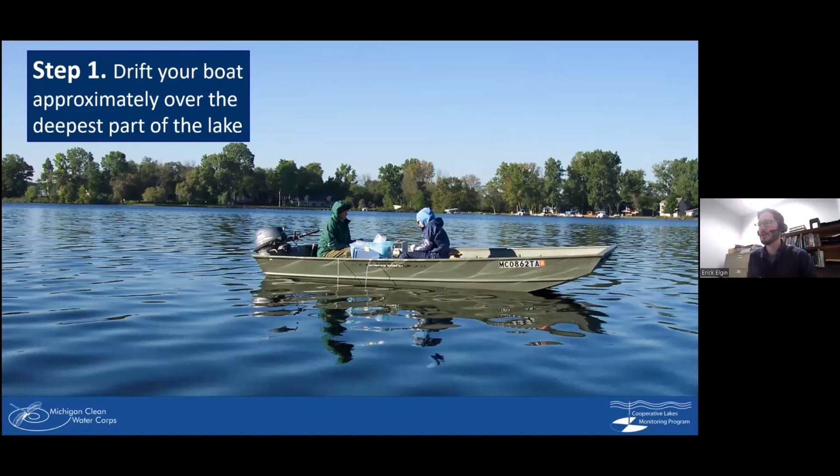So step 1. We drift your boat approximately over the deepest part of the lake. What we don't want to do is go to the deepest part of the lake, drop an anchor, and then collect Secchi. Dropping an anchor might create a sediment plume, and now we will not get an accurate measurement. If it is a bit windy, as you approach the deepest part of the lake, drop your anchor with extra rope, and then you'll drift in, and the anchor is now behind you. Once you're stationary, collect that water clarity measurement.